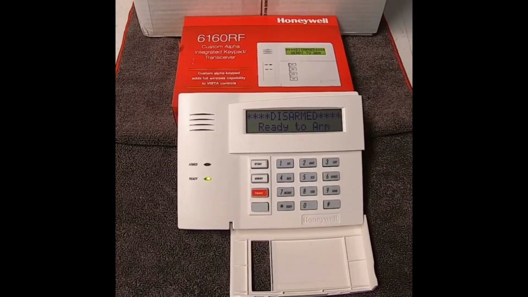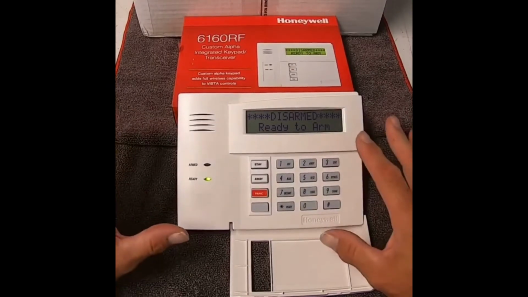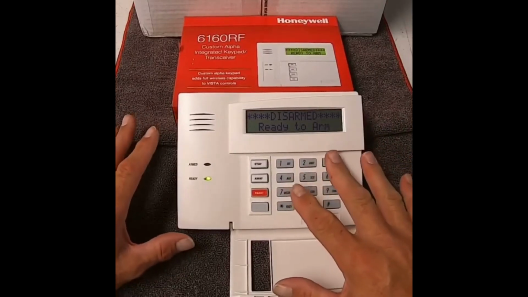I'm going to go over some of the basic features of the Honeywell security system. This will work on a Vista 20, Vista 21, Vista 10, Vista 15, and most Lynx and ReadyGuard systems. All the Honeywell keypads have the same basic features on them.